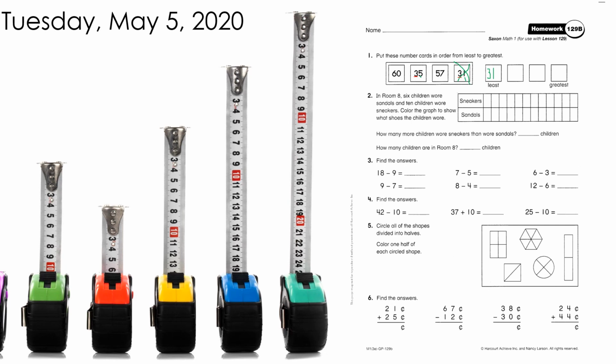And then I know it's 35 because I'm still on the groups of 10. 35. Cross that off. And now I'm looking for the next number that comes. Let's see. I see a group of 6 groups of 10 and 5 groups of 10. All right, 5 groups of 10 would come next. So the number 57. And the greatest number would be 60. That would have the most.